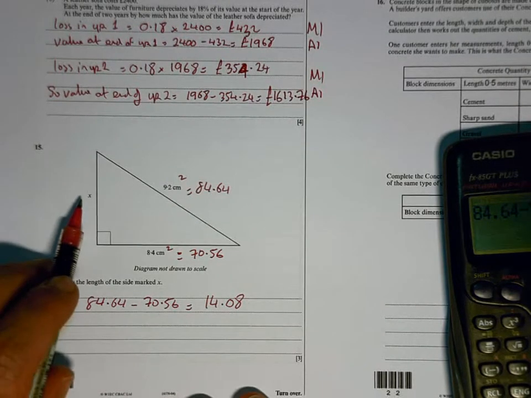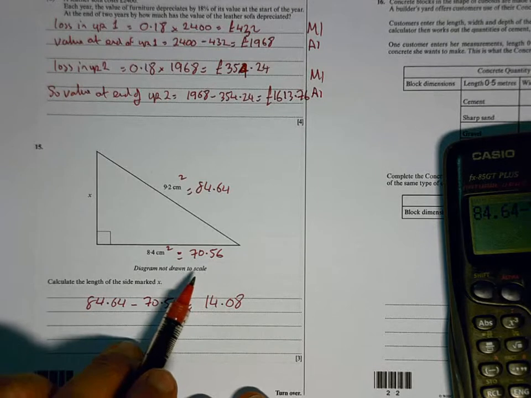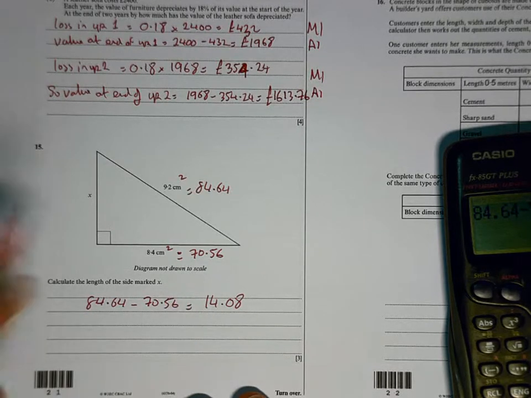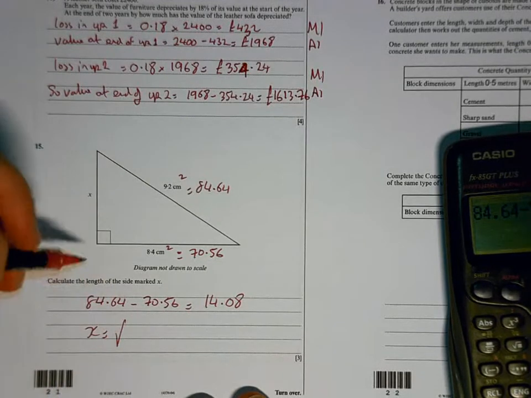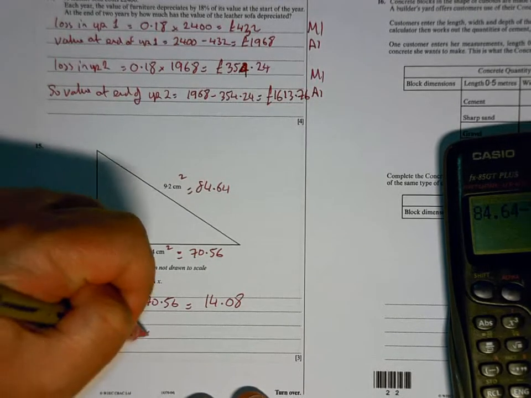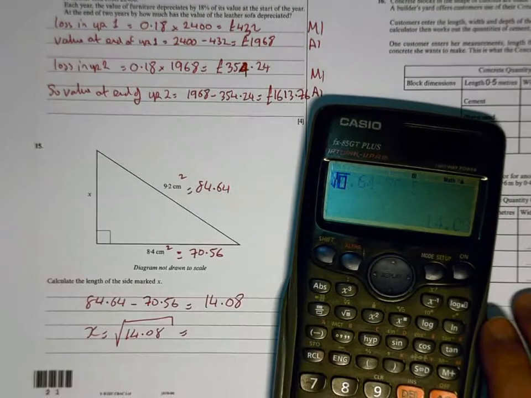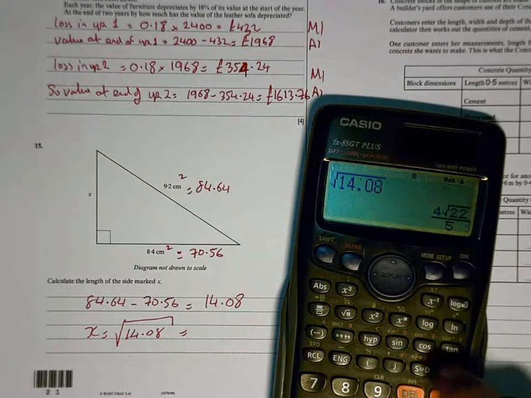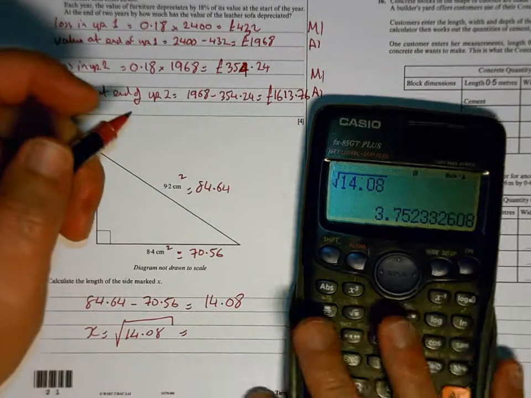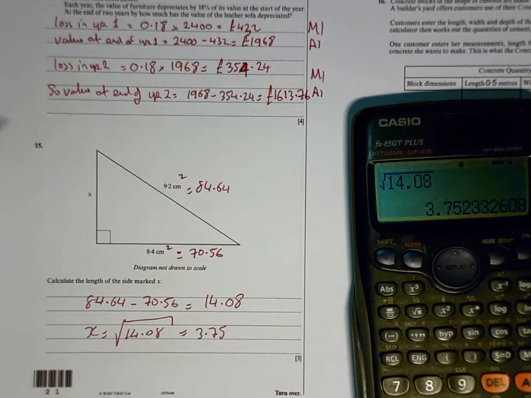And then to find the missing side, we've got to undo squares. So the opposite of squaring is square rooting. So x is going to be the square root, that's the symbol for square root, of 14.08. Square root button is there, 14.08, 3.75 to 2 decimal places.